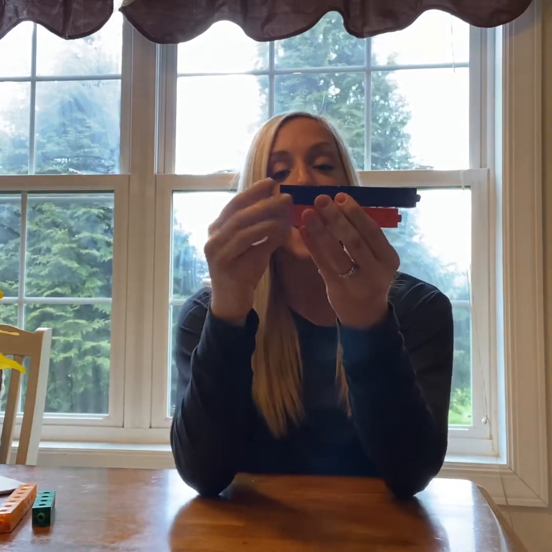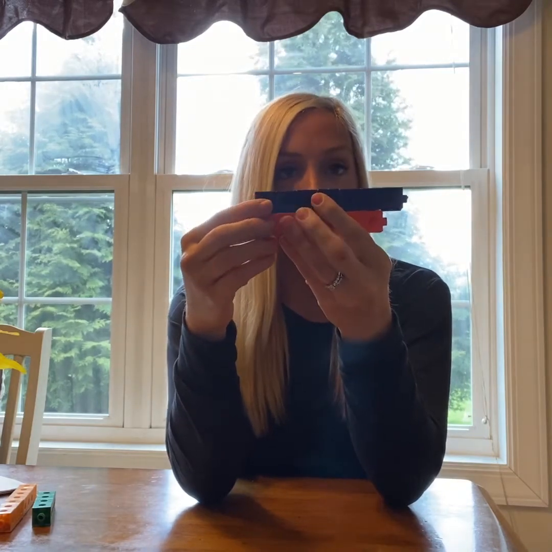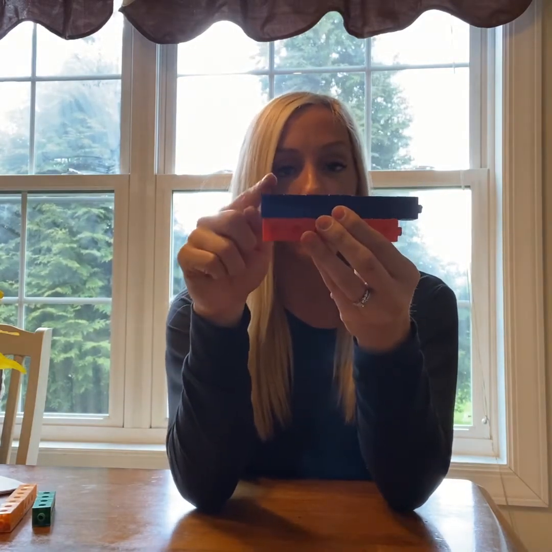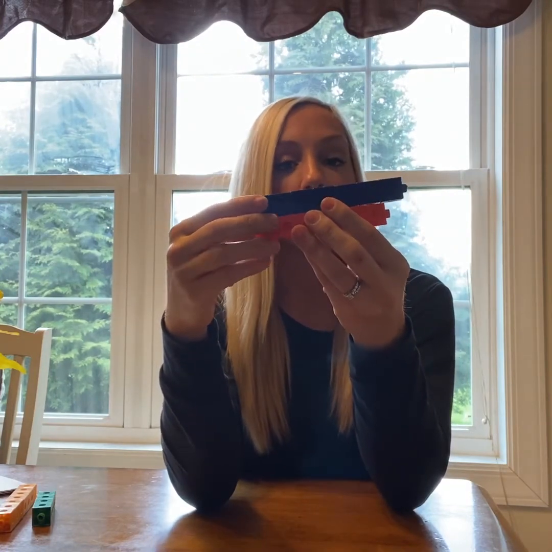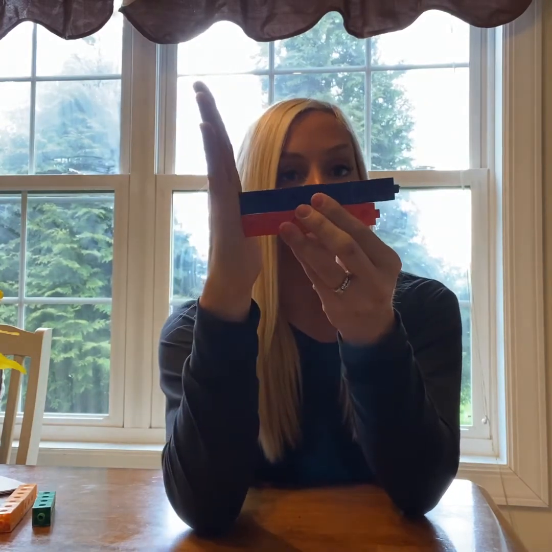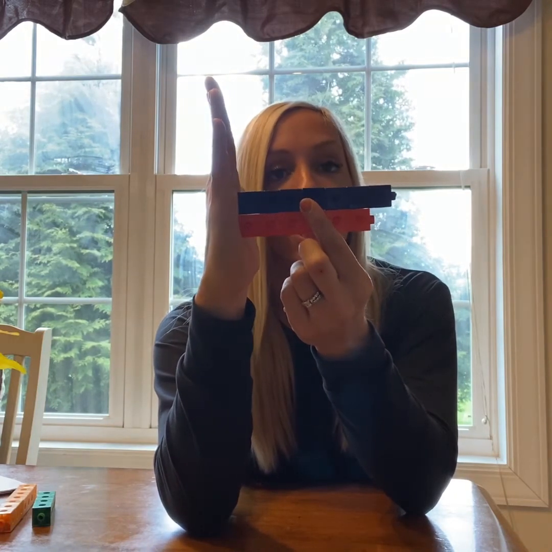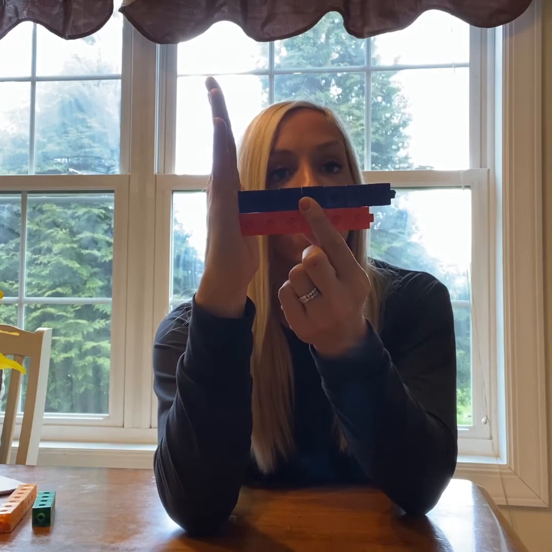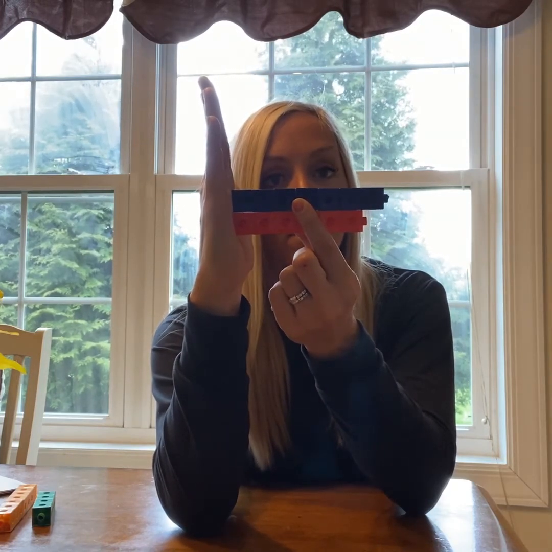So I have my 7 cube train, my blue cubes. There are 7 there. 1, 2, 3, 4, 5, 6, 7. We know 7 is more than 6. I'm going to match them up in the same point and measure them, and I can see the blue cube train is longer than the orange cube train.